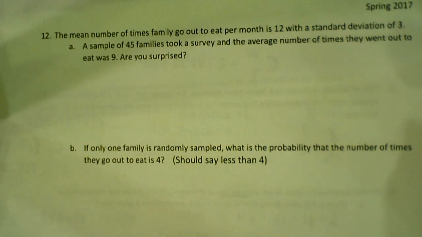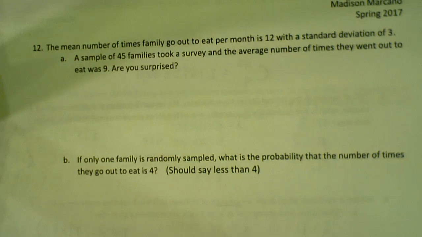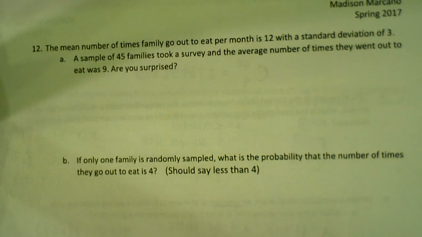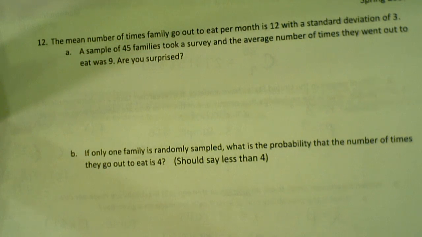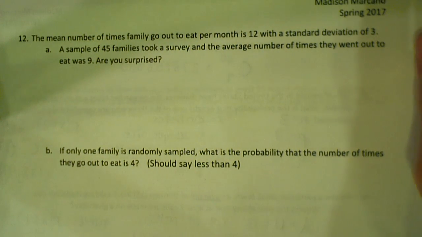Okay. So the mean number of times a family goes out to eat per month is 12, with a standard deviation of 3. A sample of 45 families took a survey, and the average number of times they went out to eat was 9. Are you surprised? So this is when we actually have to start getting a little bit more logical. All right, so this is kind of like chapter 6 stuff, where we have what's given with a population, and we're kind of going to test that.